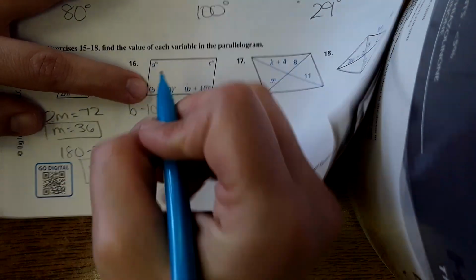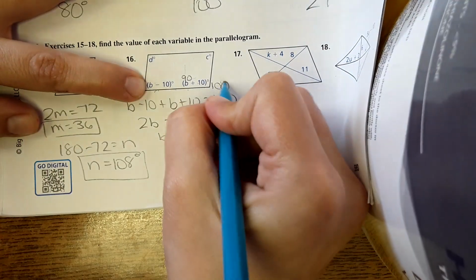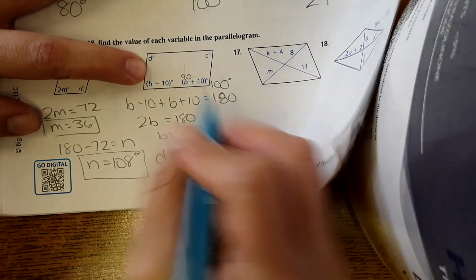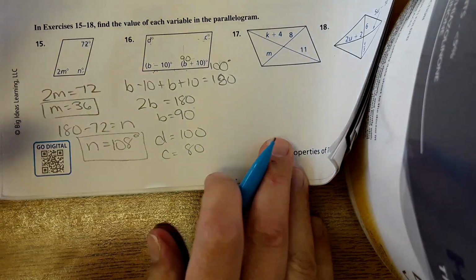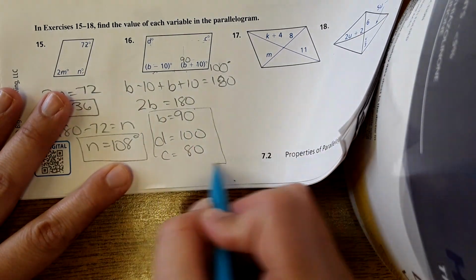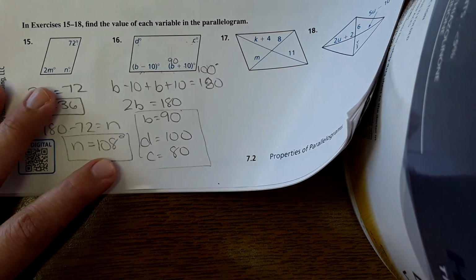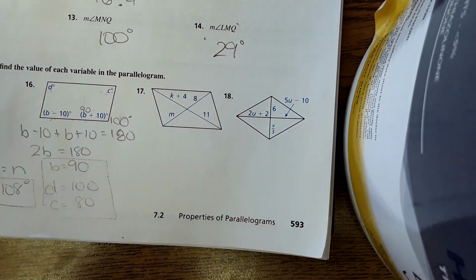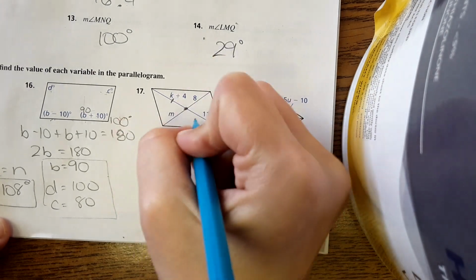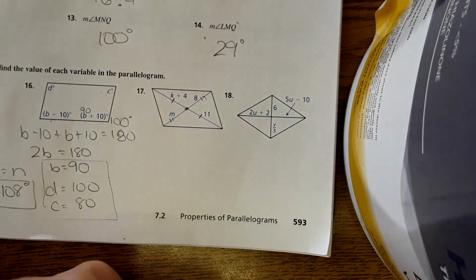Okay, so b equals 90. So that means this whole angle would be 100 degrees. And then D would equal 100. And then C would be supplementary to that, so C would equal 80. 17 and 18, we won't go through and solve it, but the whole idea is the diagonals bisect each other, so therefore this equals this. You could just set them equal and solve. And this equals this, so again, just set it equal.